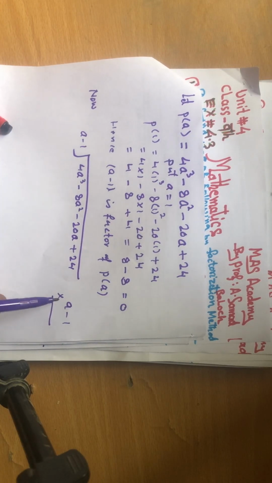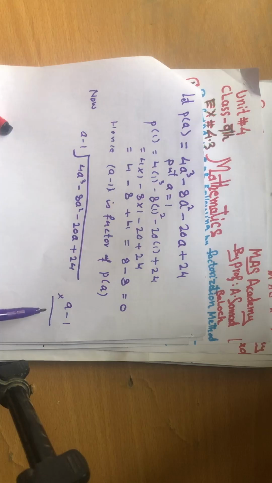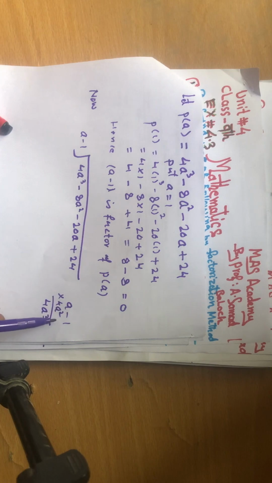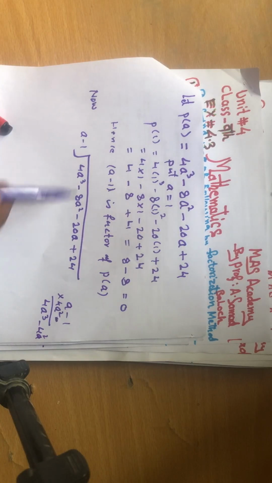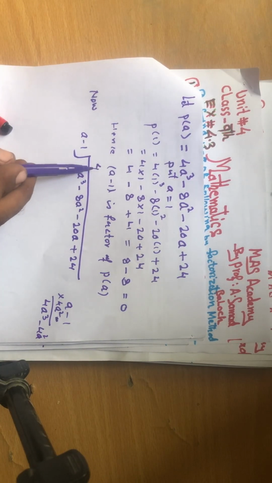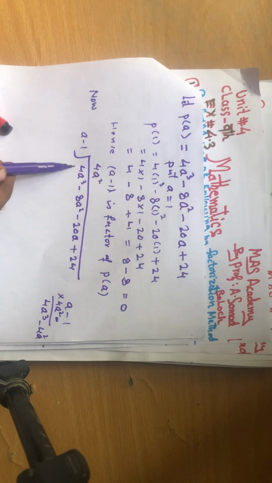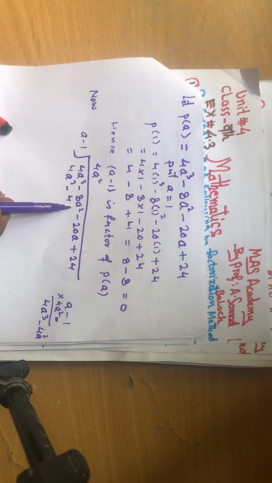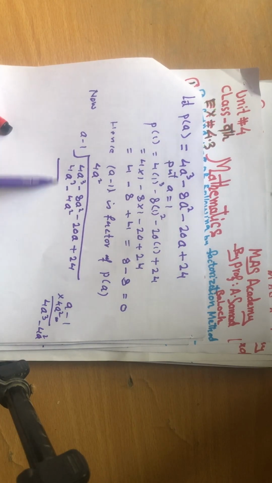Now the procedure is this: by this a minus 1, what do we multiply to get 4a cube? We multiply by a, so if we multiply 4a square, then easily we can get 4a cube, and 4a square multiplied by minus 1 comes minus 4a square. We took the first term 4a square. Now it came 4a cube minus 4a square.